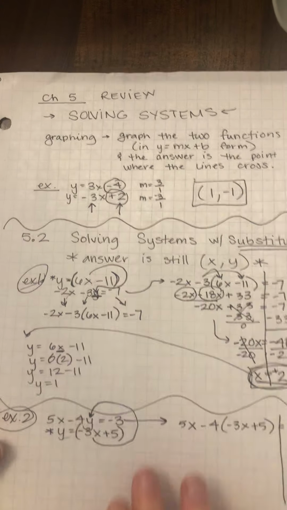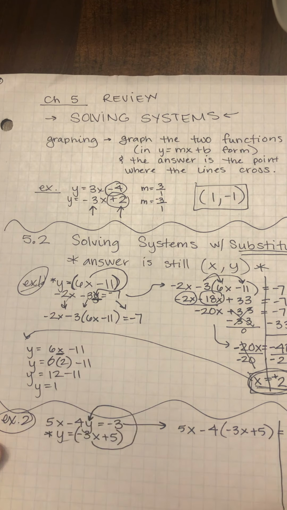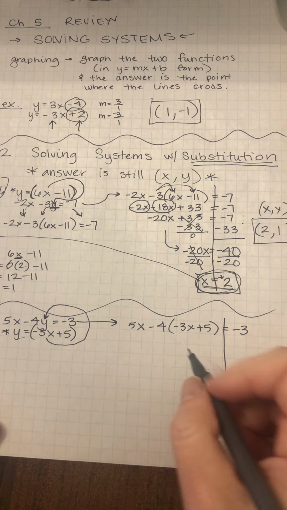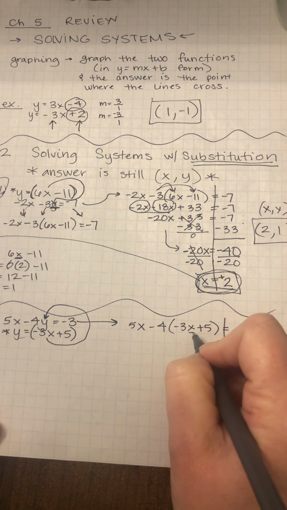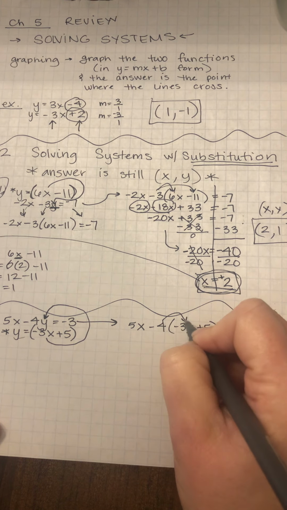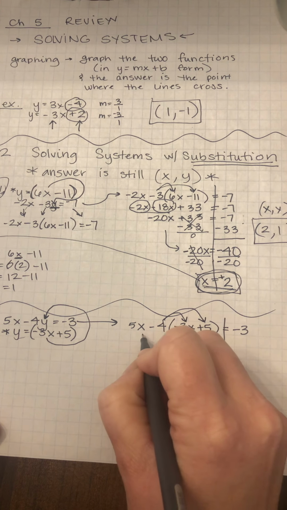I'm not going to do it 2 times like I did last time. I'm just going to solve it now. Okay, so I still have a variable in my parentheses, so that means I need to distribute in order to get rid of the parentheses.